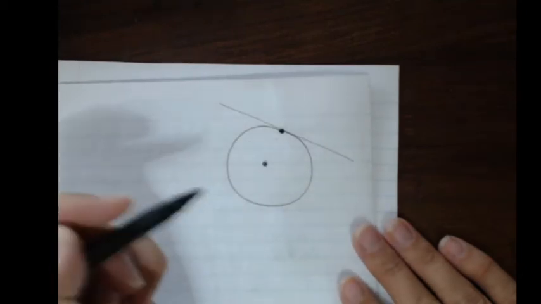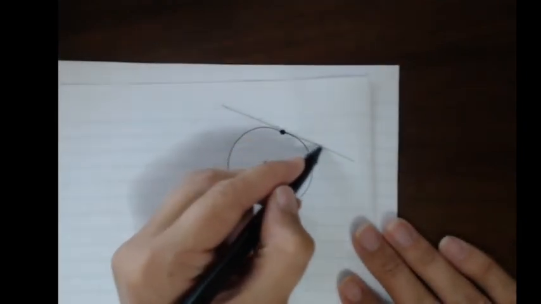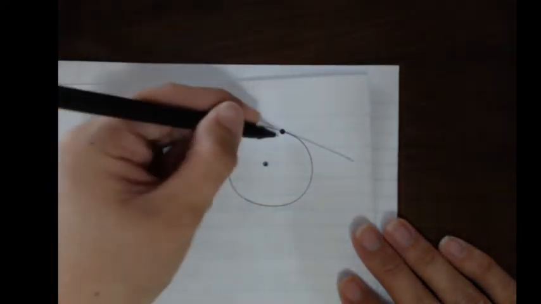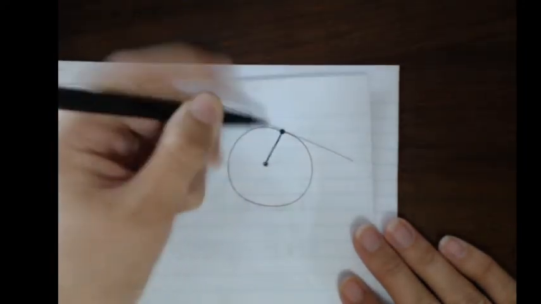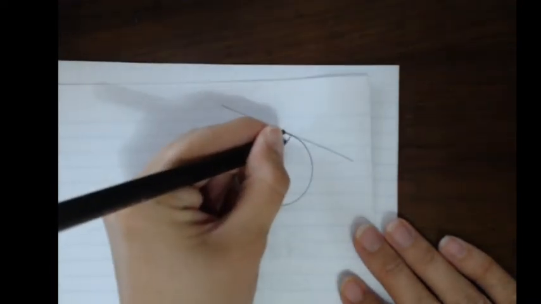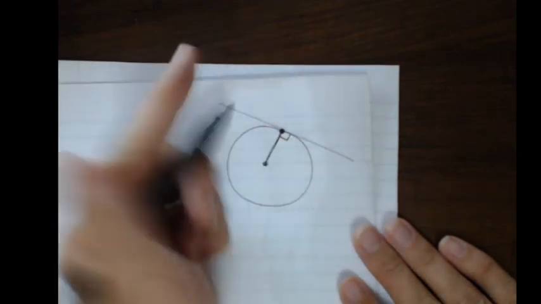You don't have 2 points on the line. To determine the equation of this line might seem tricky, but remember from Euclidean geometry that the radius and the tangent are always perpendicular to one another.